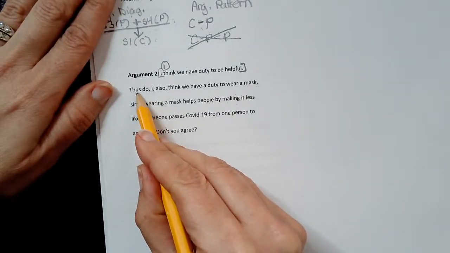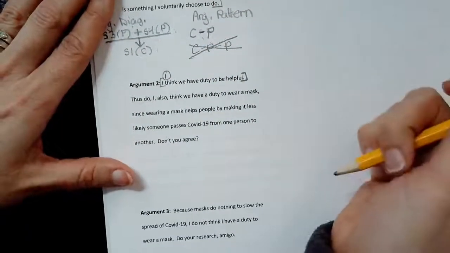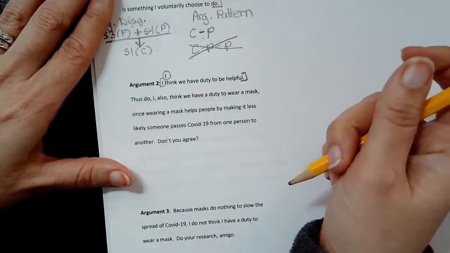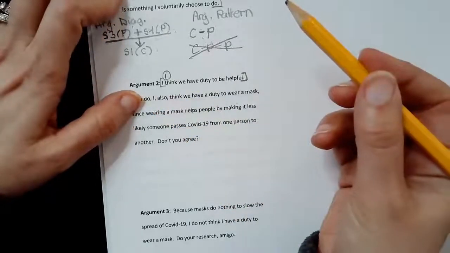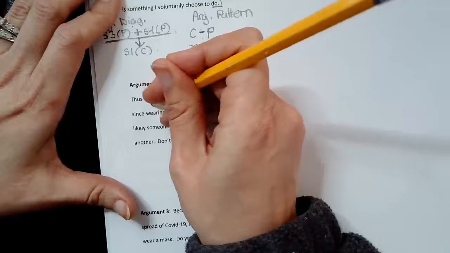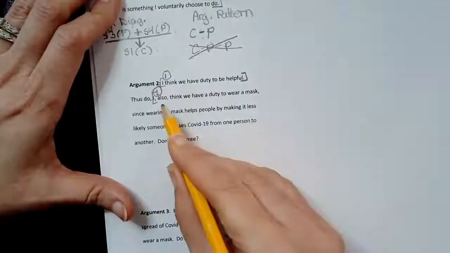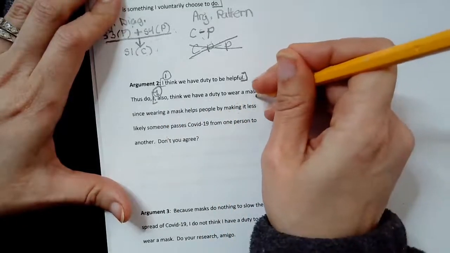I'm guessing that if I follow what she said up here, I'm going to go ahead and follow her lead and not include the conclusion indicator in my bracketing. So I wouldn't start the bracket with "do," because then I'd form a question, right? Do I want to do this? But I could start it with "I." So statement 2. Okay. I also think we have a duty to wear a mask. That's the end of a statement.